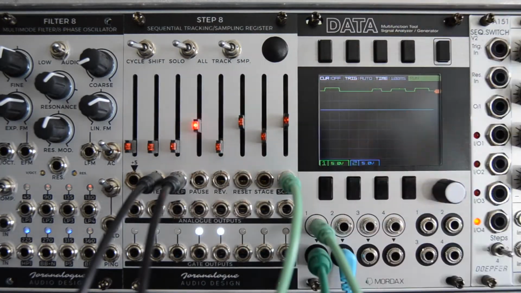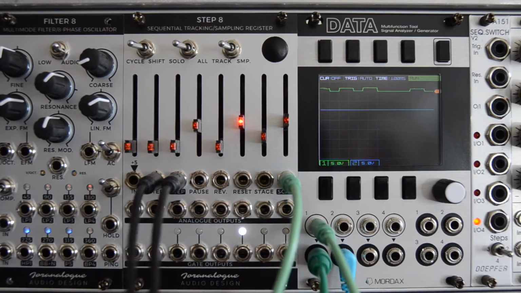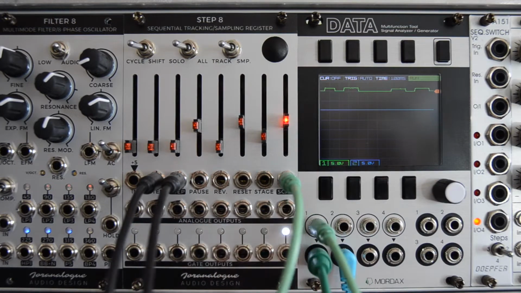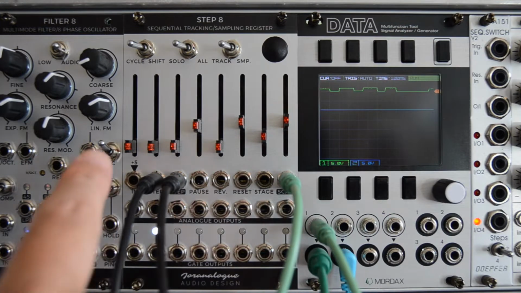In this mode, when nothing is connected to the CV input, the output of the scan output as well as the analog output will always be a signal between 0 and plus 5 volts.